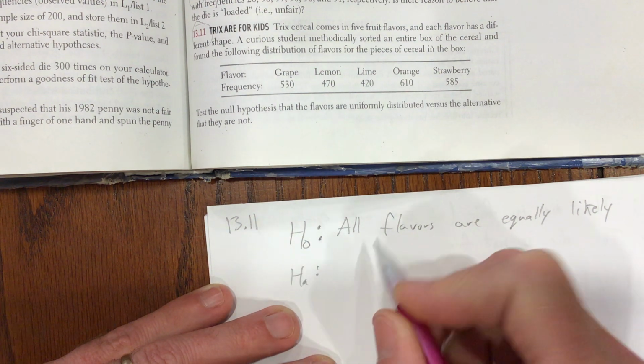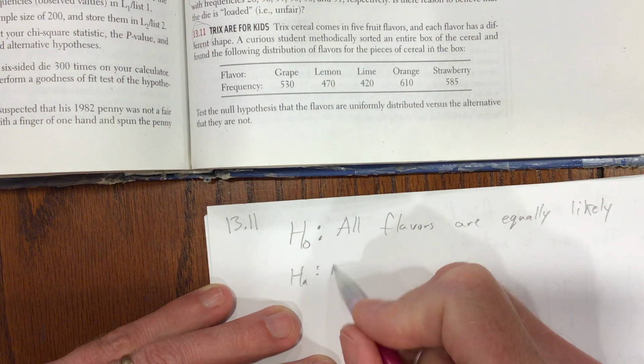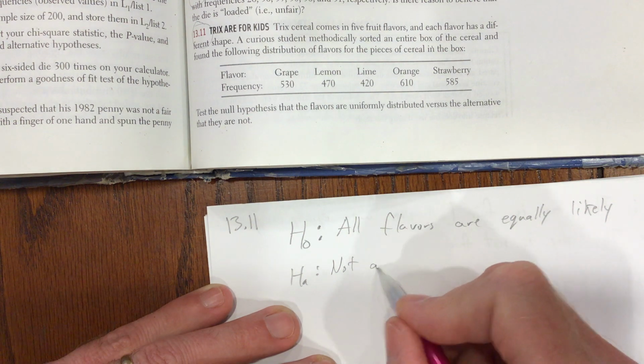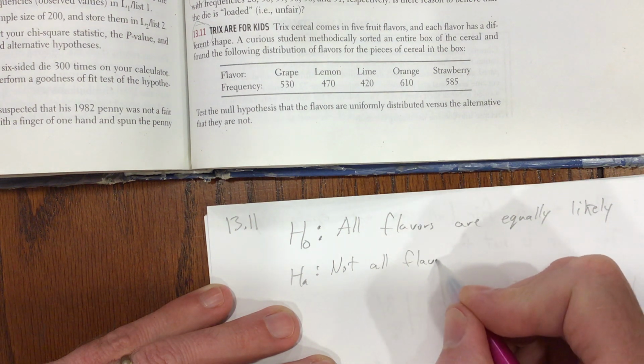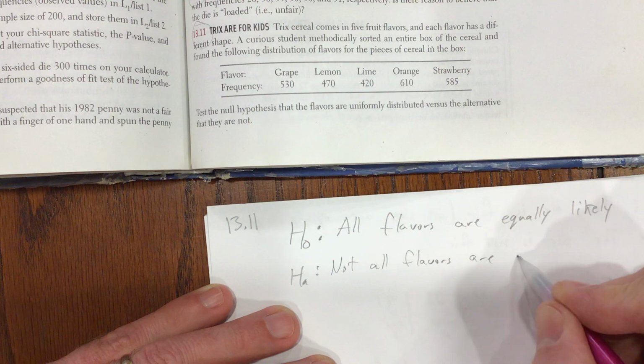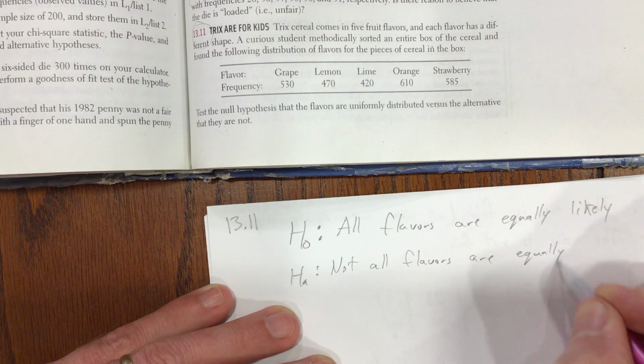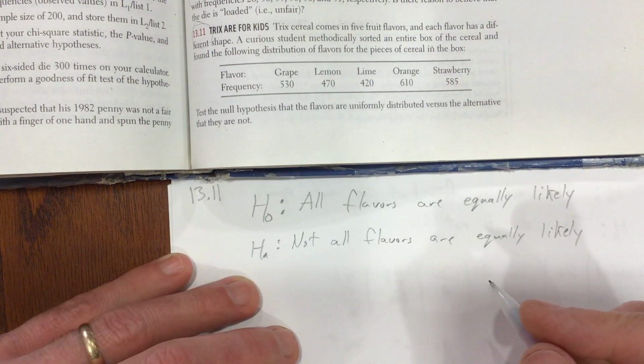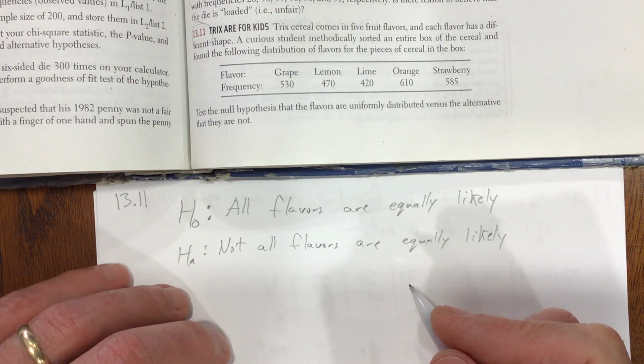Alternative: not all flavors are equally likely. Okay. Let me point this out.